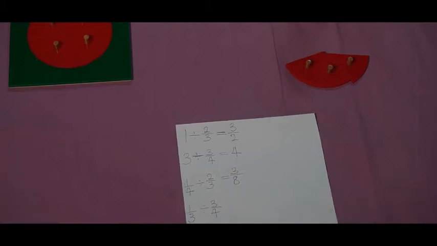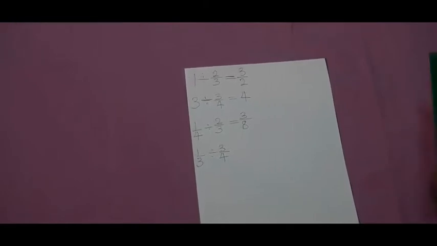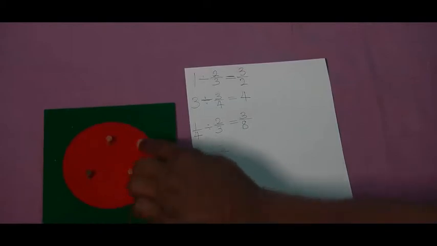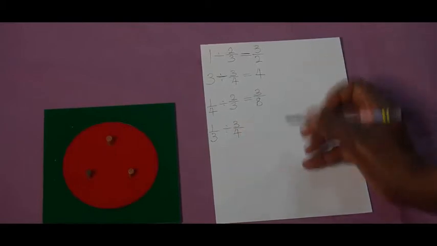So remove. I have my thirds here, the fraction inside here. And I want to divide that by 3/4. So I have my 4th skittle here. I need 3 of these 4ths. So I put this aside. So these are my 3/4.